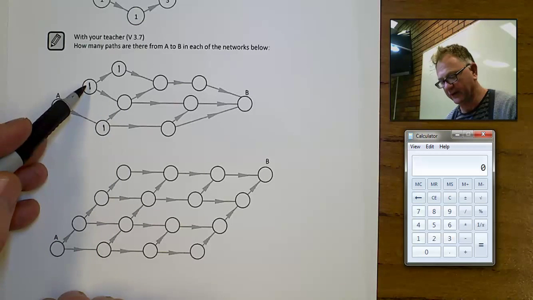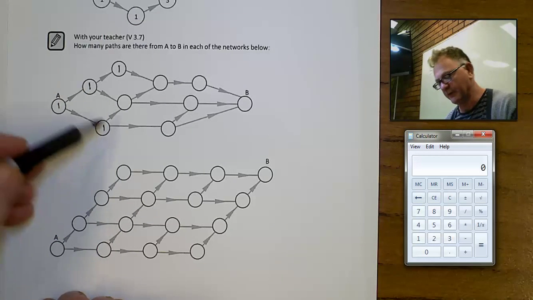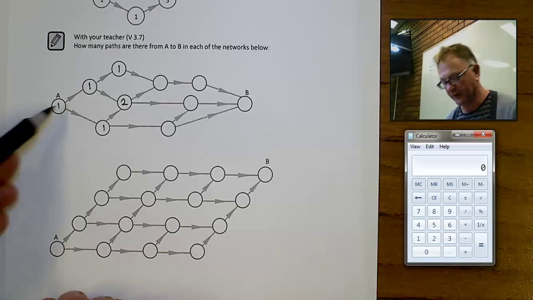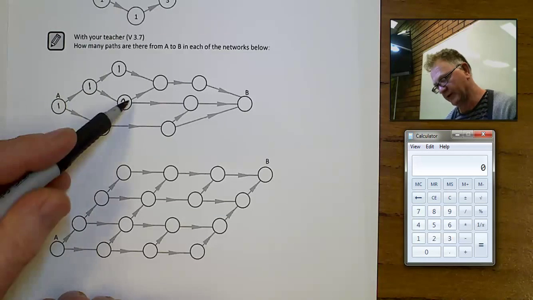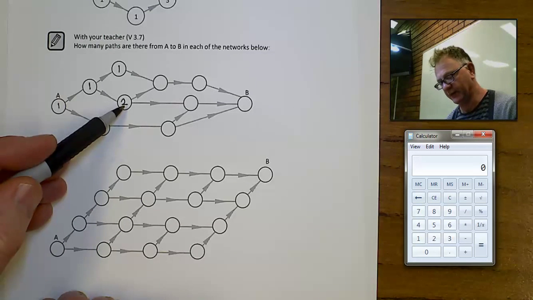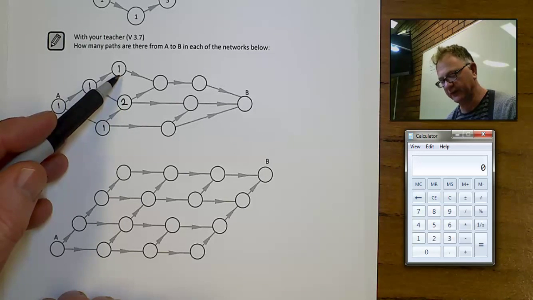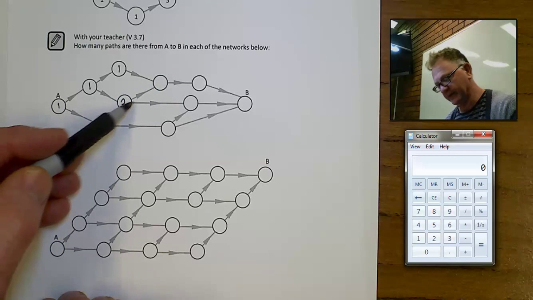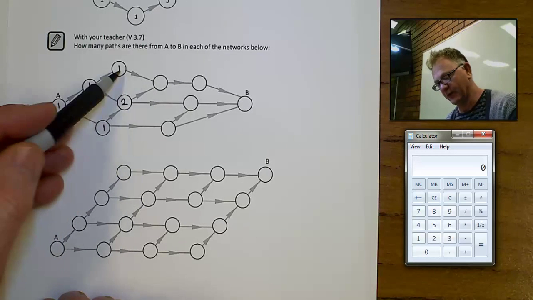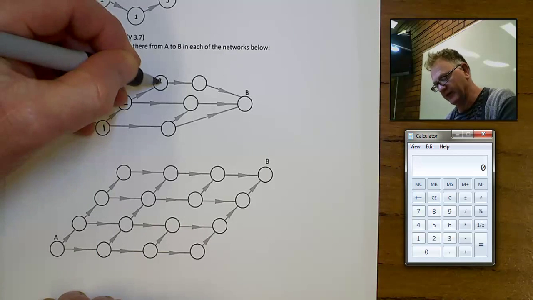There was one way of getting here and one way of getting here, so that means adding these together there must be 2 ways of getting to this point. Either you can come in from here or you can come in from here. Now there were 2 ways of getting to this point, but one way of getting to that point. That would mean that to get to this point you could either come in from here, there were 2 ways of getting here and one way of getting here, there must be 3 ways of getting to this point.